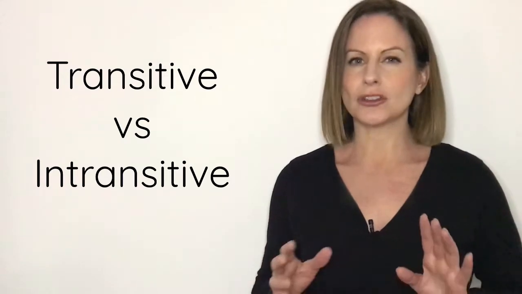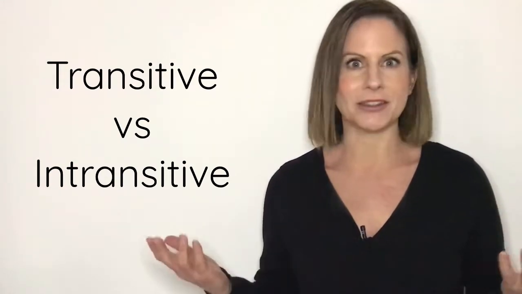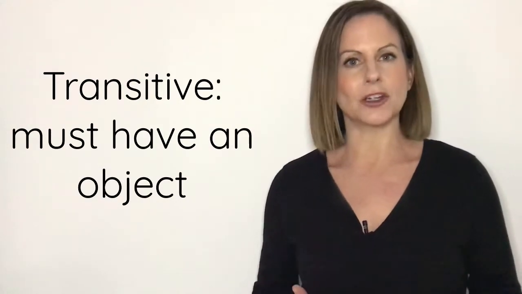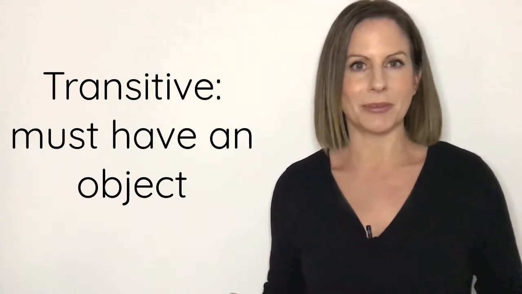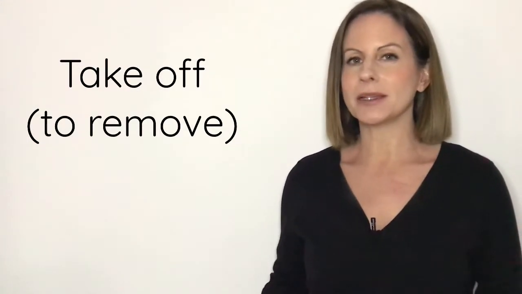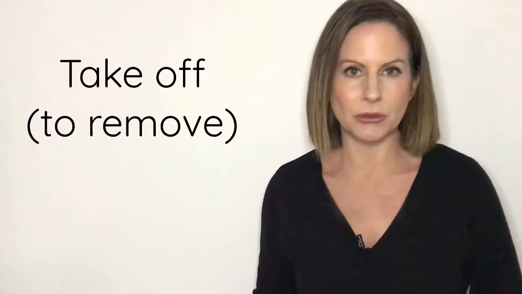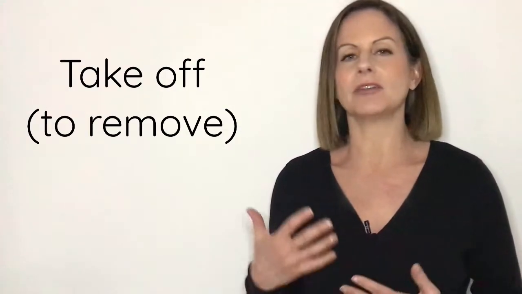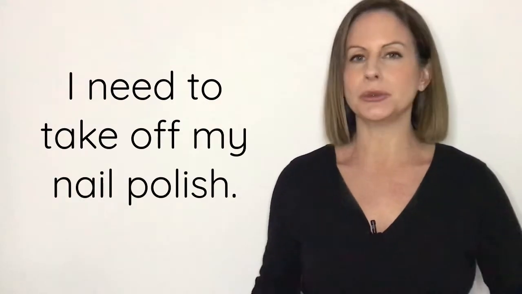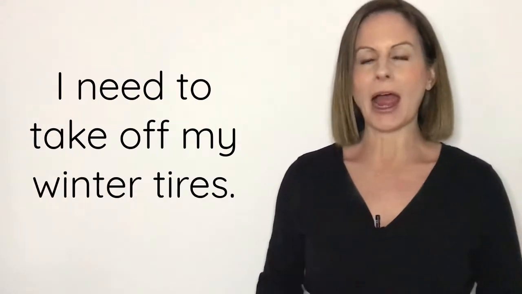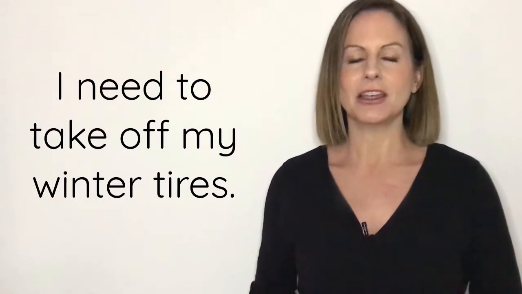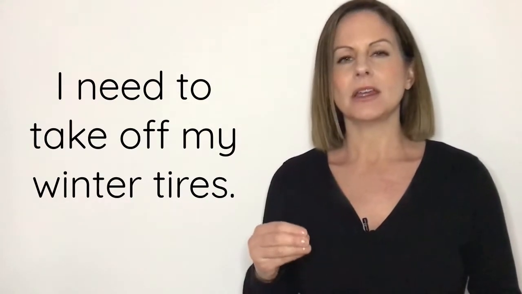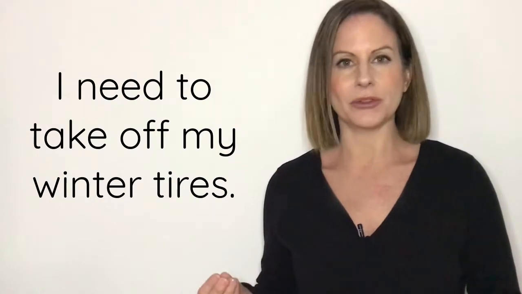So let's take a look at transitive versus intransitive. What does that mean? A transitive phrasal verb means that it must have an object associated with it. For example, if we look at the phrasal verb to take off, meaning remove, I need to have an object that follows it. So for example, I need to take off my nail polish, or I need to take off my winter tires and replace them with my summer tires. So the phrasal verb take off must have an object that follows it, and this means that it is transitive.